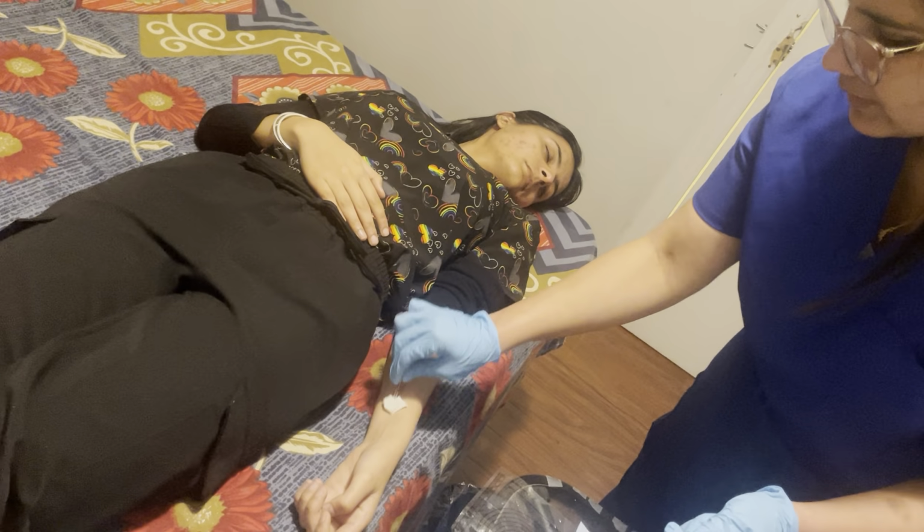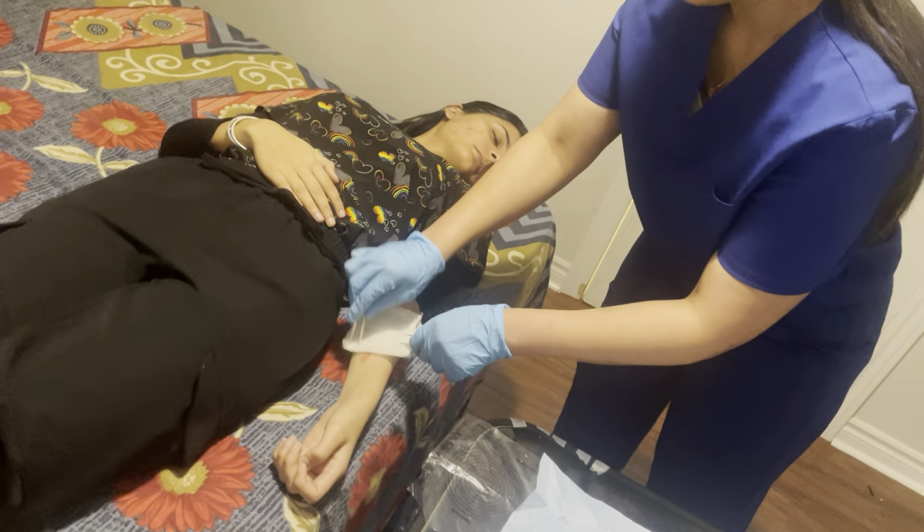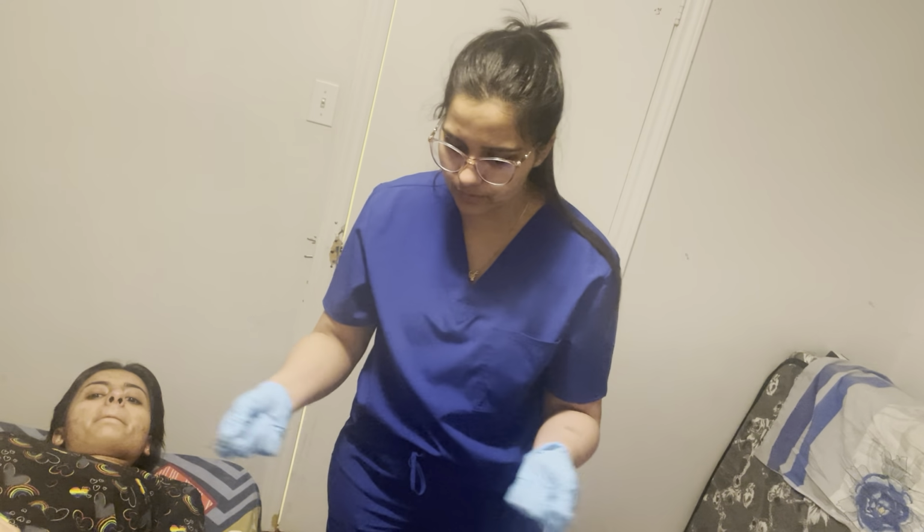Now I am going to add gauze pieces over the area to cover the wound. I am adding another gauze piece. Since the wound is secured by another gauze piece, there is no need of additional pad. But if the wound has some kind of bleeding and drainage, we can add that pad.